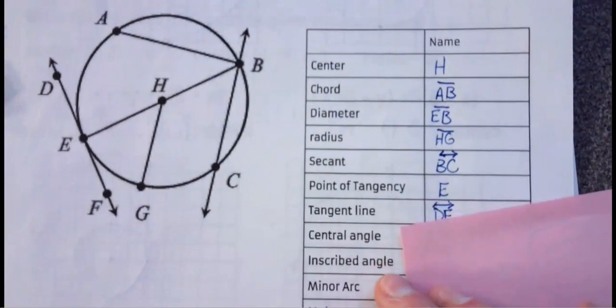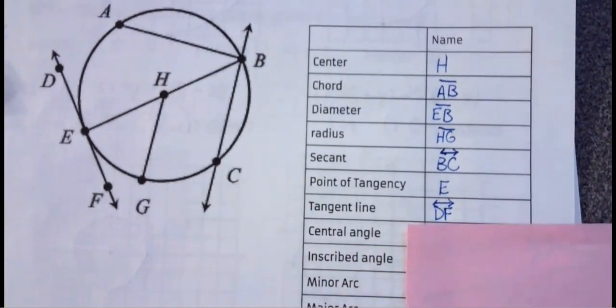All right. And then the tangent line, there's different ways to name this. So if you wrote DF, fantastic. If you didn't have a line on top, change it. Make sure there's arrows on the end of it. You could have written DE or EF. It's just any 2 of the 3 points, D, E, and F. Okay? Makes sense, hopefully.